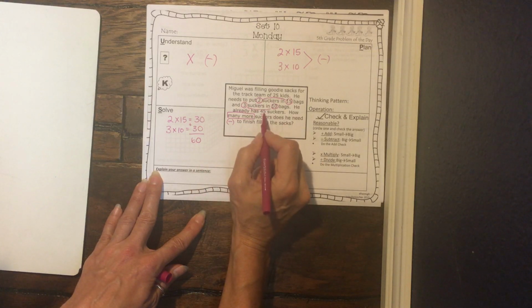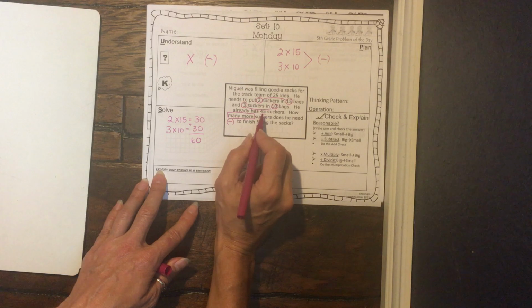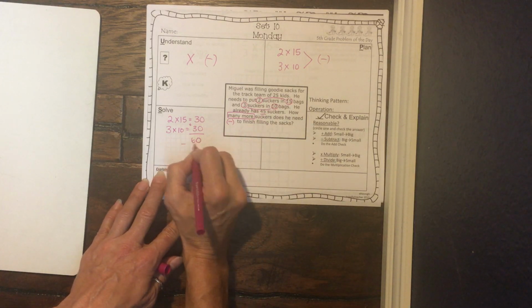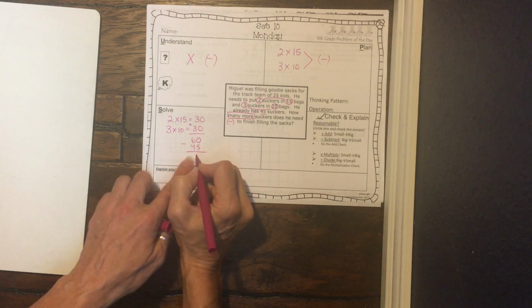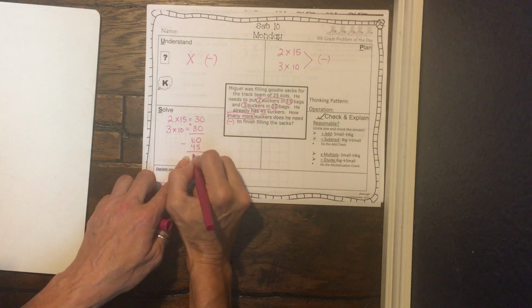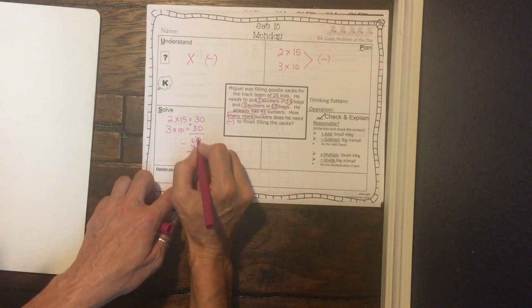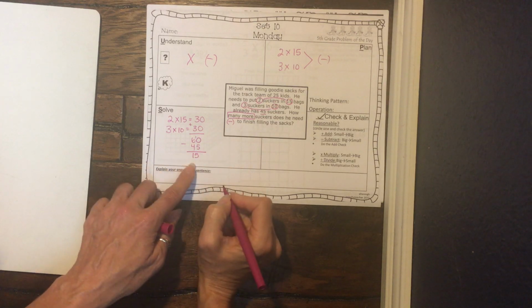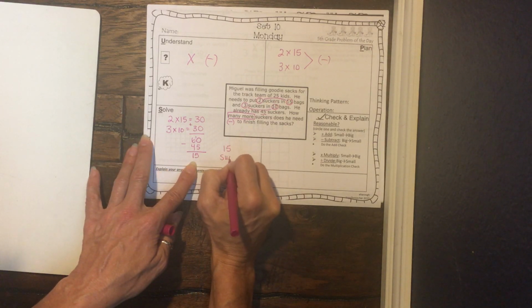Well, it says he already has 45. How many more does he need? Well, if you already have 45 suckers and you need 60, then we know we're going to subtract 45. So 6 minus 4 is 2. Does our friend need help? Yes. So we're going to subtract 1 away from that 2 and put a 1. We're going to give that extra 1 to our friend. And 10 minus 5 is 5. So how many suckers does he need? He needs 15 more suckers.